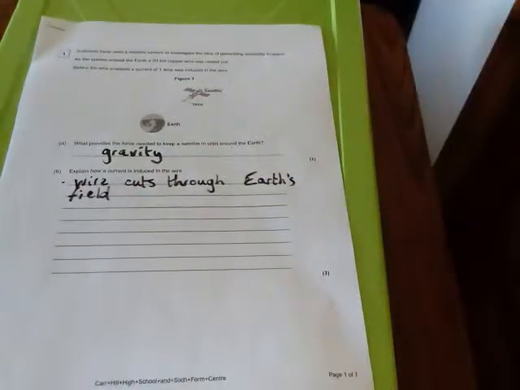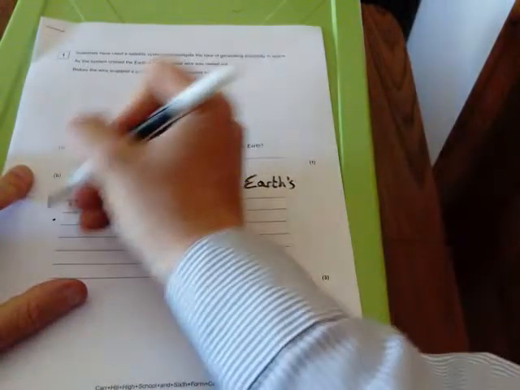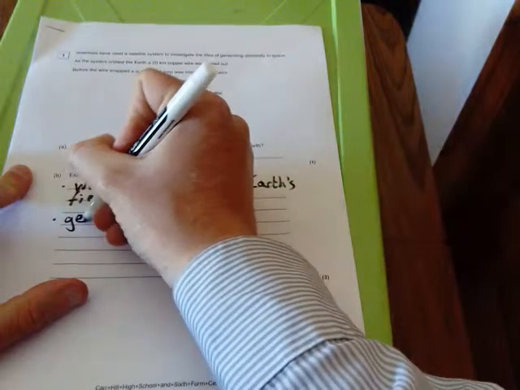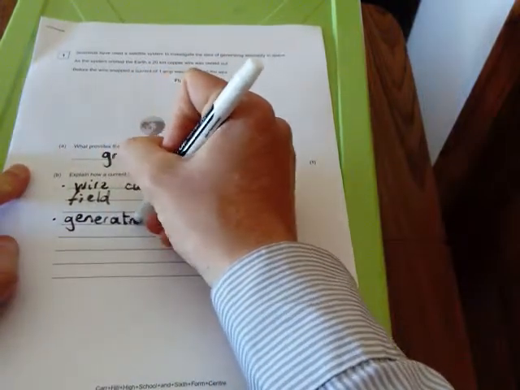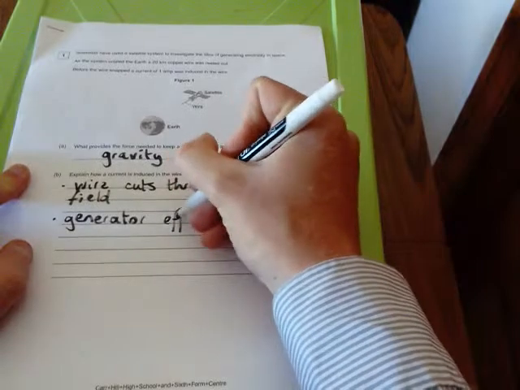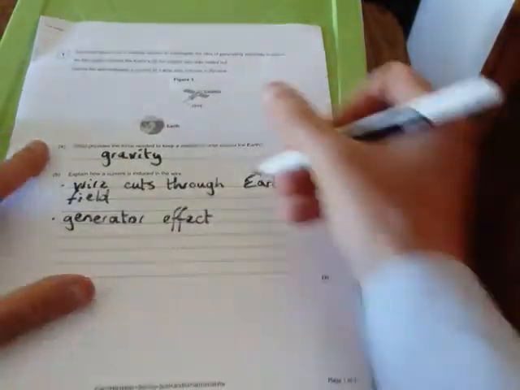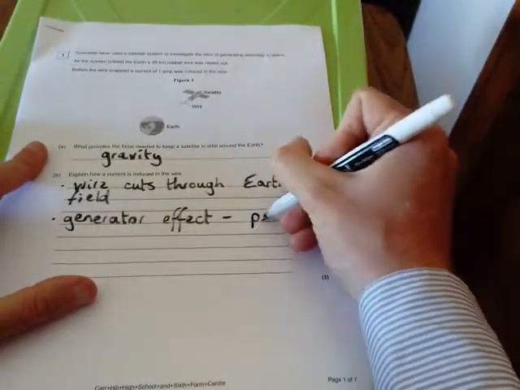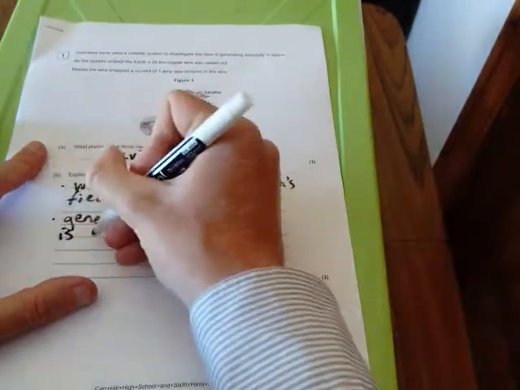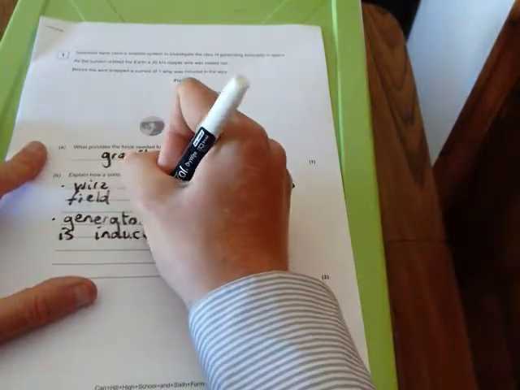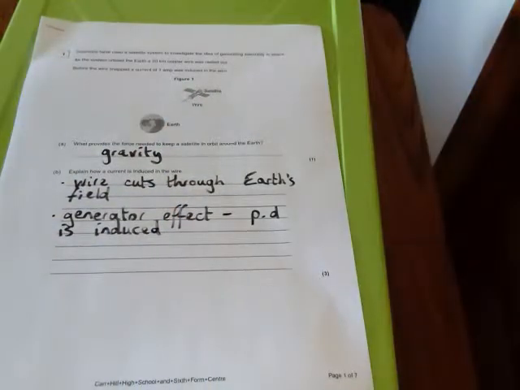I think cuts through, we could replace that with moves through, but the idea that the wire moves through a magnetic field, you have to link it to this idea of the conductor moving in a magnetic field. You may drop in at this point some reference to the generator effect. I think that gets you the second mark. But we may wish actually to describe what the generator effect means. What it means is that a potential difference is induced. And it's perhaps this bit that I'll be really impressed if you got.